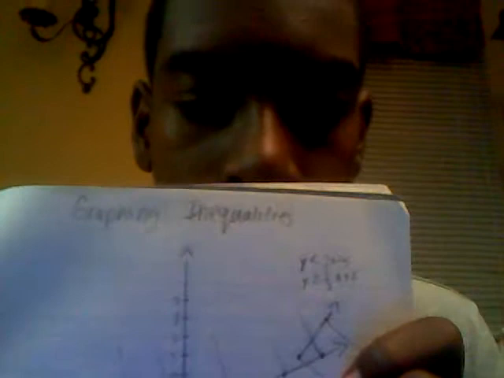First of all, you look at the y-intercept, and for the first one, the y-intercept is -5. So you plot -5, and then you have to follow the slope, which is 2x, which means that it goes up by 2 and across by 1. So you keep on doing that, and you get your line something like this.